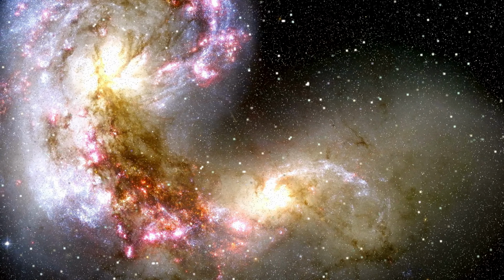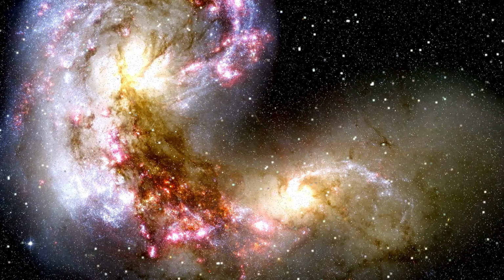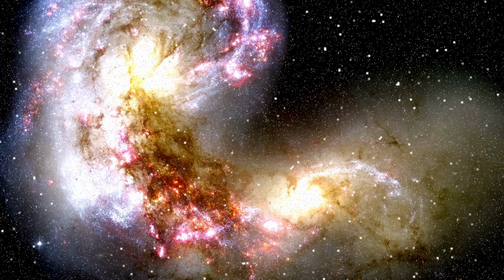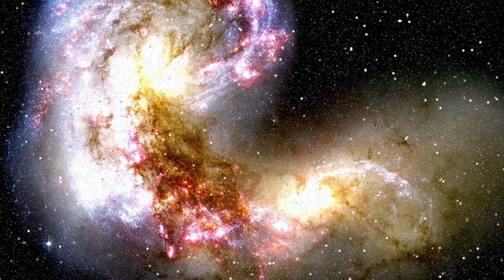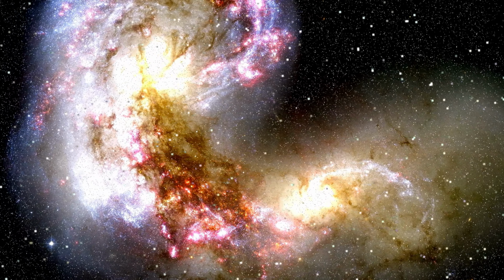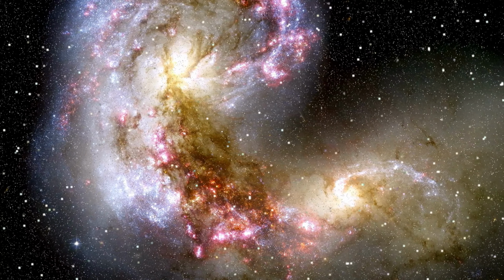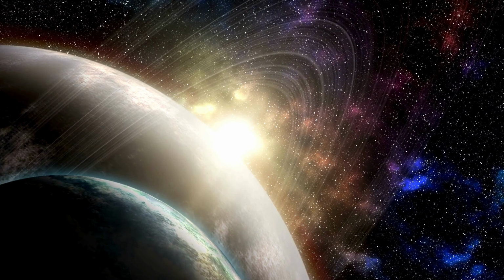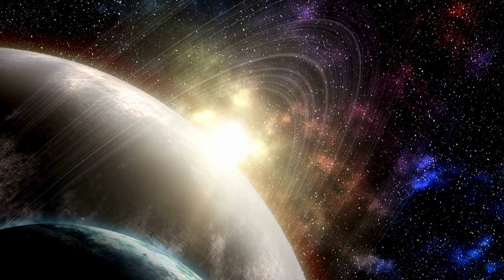The process was not uniform. Turbulence and instabilities in the gas created ripples and eddies, which influenced the eventual shape and composition of the forming galaxies. Gravitational interactions between proto-galaxies and smaller satellites further amplified the complexity of this structure, setting the stage for the intricate galactic forms we observe today.